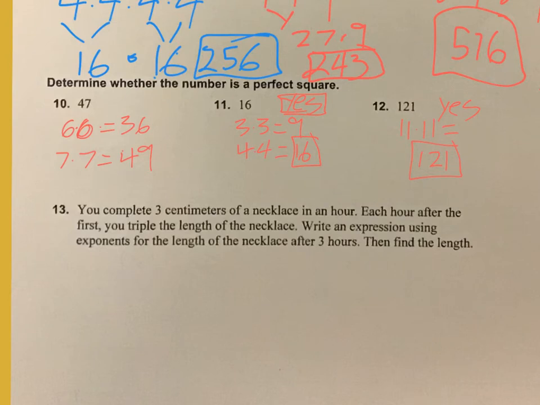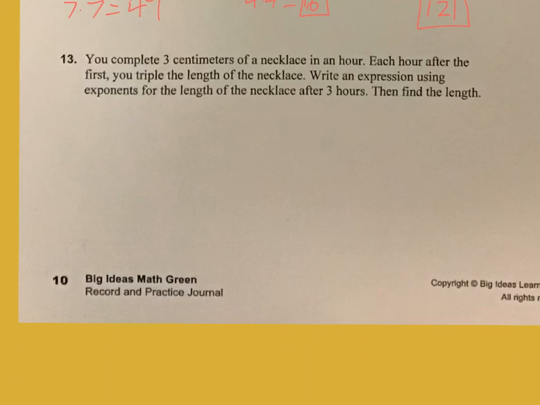You could have looked at your multiplication chart, figured this one out too, to see, okay, a number times itself, what do I have? And then see if they line up and give you that answer. Okay, so let's take a look at number 13. Number 13, you complete 3 centimeters of a necklace in 1 hour. Each hour after the first, you triple the length of the necklace. Write an expression using exponents for the length of the necklace after 3 hours.